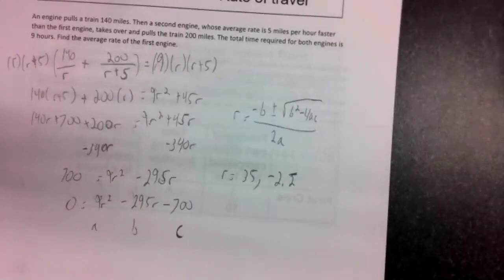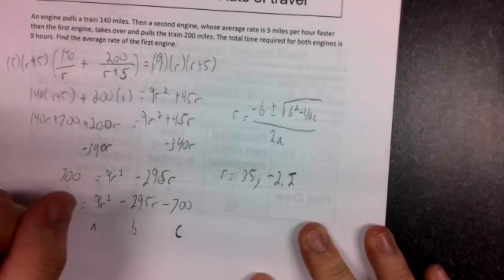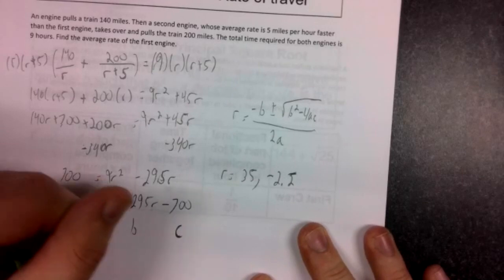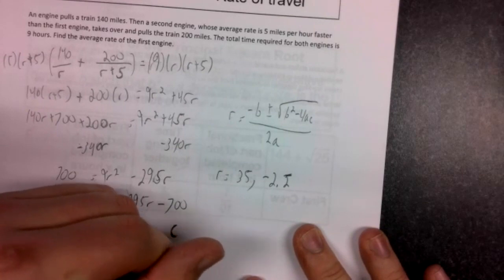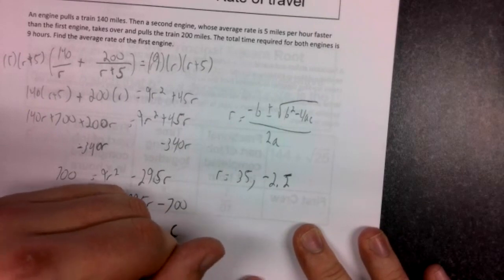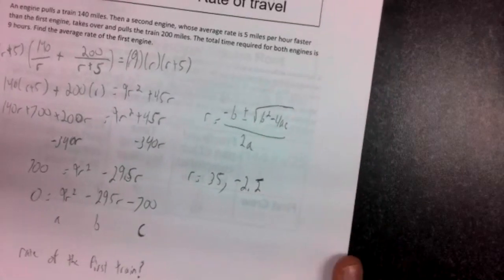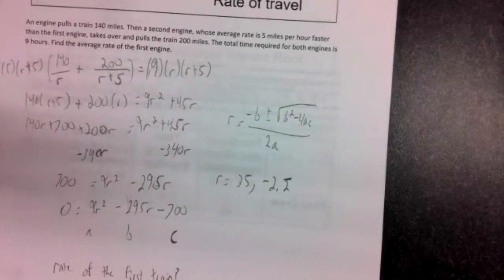So you'll notice here that we get two solutions. Which one's correct? What's the rate of the first train? If I look at this problem, the train only goes in the positive direction, it only goes a positive distance.